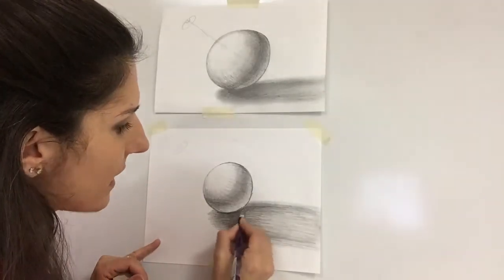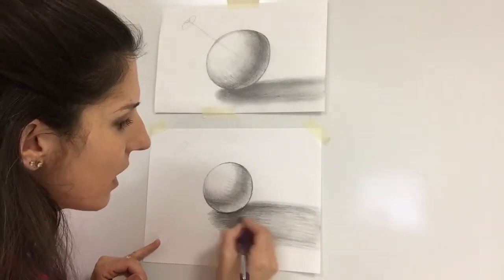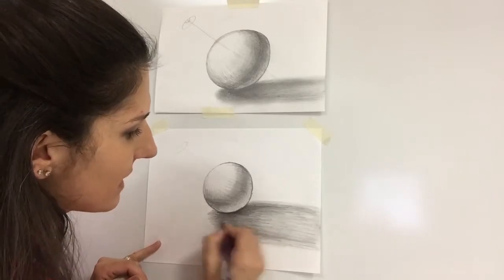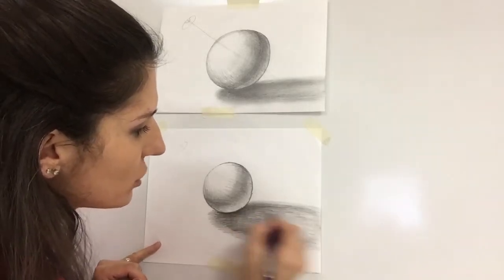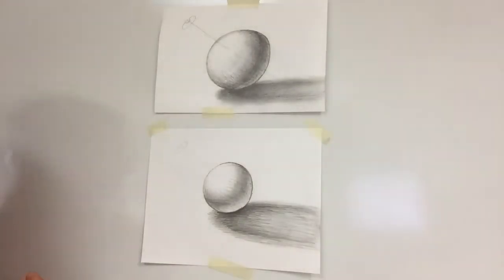The darkest area on any composition should be directly underneath the object. So this area right here underneath should be the darkest area, okay? So that's pretty much the gist of it, you guys.